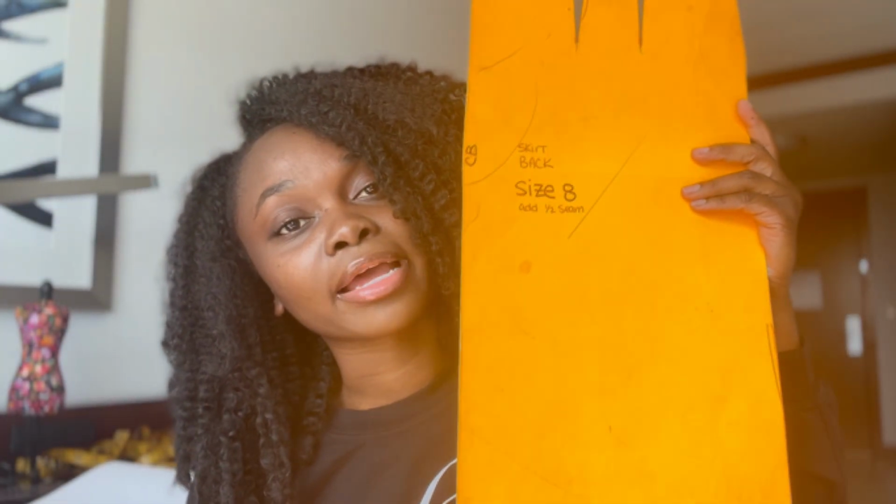And our skirt back. Now, the only thing that I don't have right now to show you guys on hand, which I will attach what it looks like, is the basic pant front and the basic pant back. These are all the basic patterns that you need to make any design that you can think of. I don't care what it is. I don't care if it's for a man or woman, unisex, you need these basic patterns in order to construct a garment, okay? So we're going to break it down.